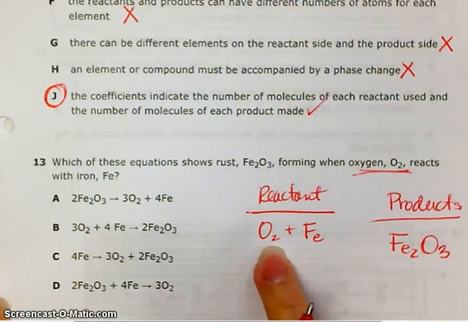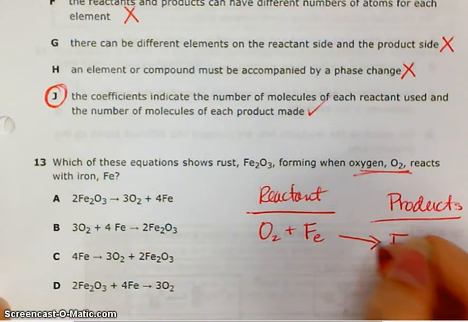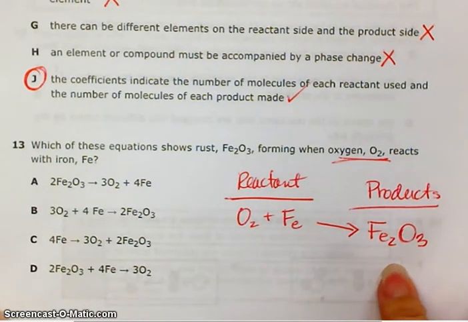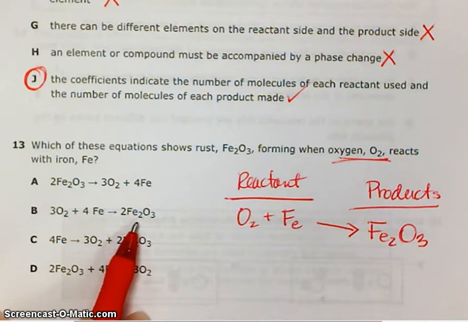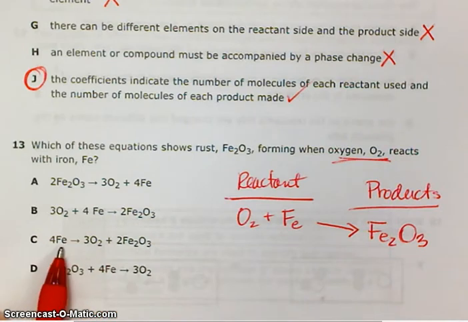So we should have these two combining to yield this. So I have oxygen and iron yielding iron oxide. I have oxygen and iron yielding iron oxide.